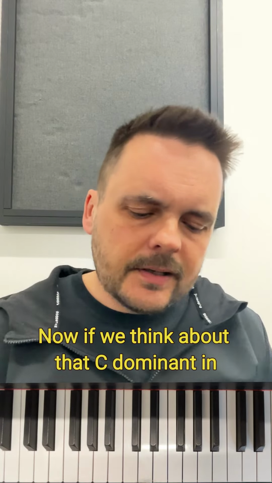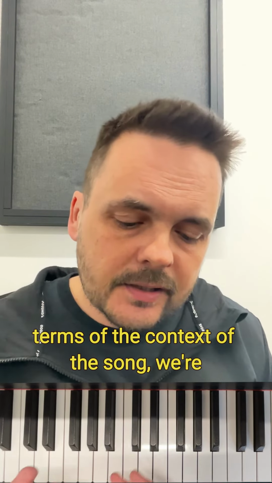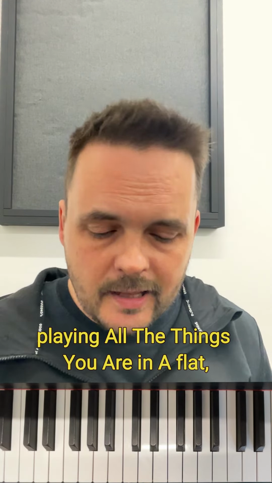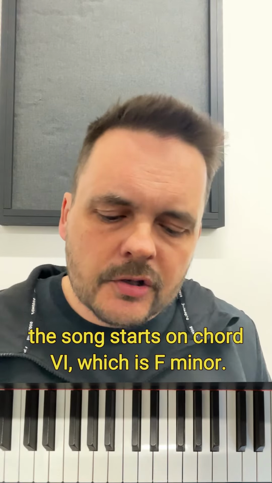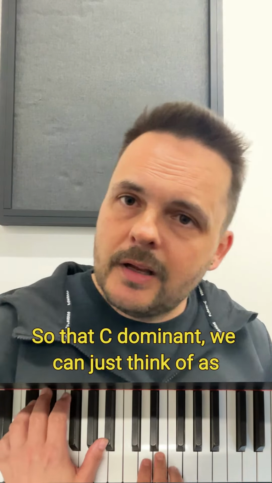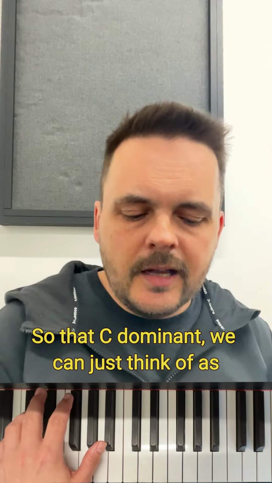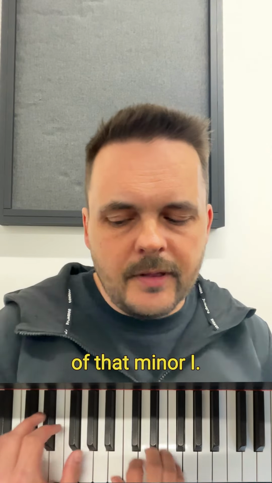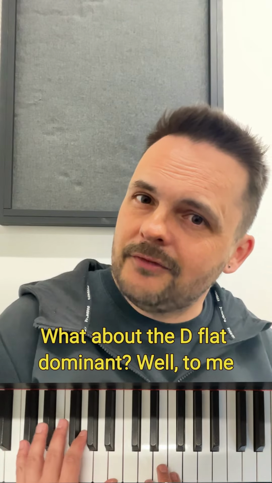Now, if we think about that C dominant in the context of the song, we're playing All the Things You Are in A flat. The song starts on chord 6, which is F minor. So that C dominant we can just think of as the dominant 7 chord of that minor 1. So that's the C dominant. What about the D flat dominant?